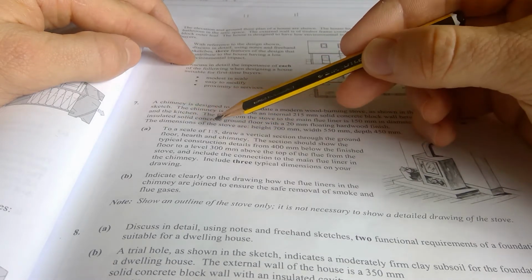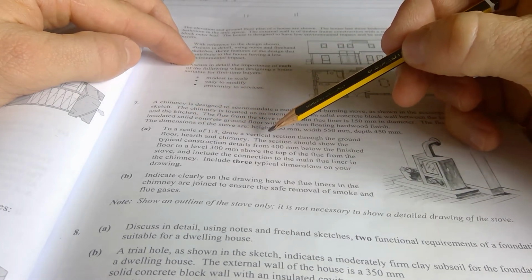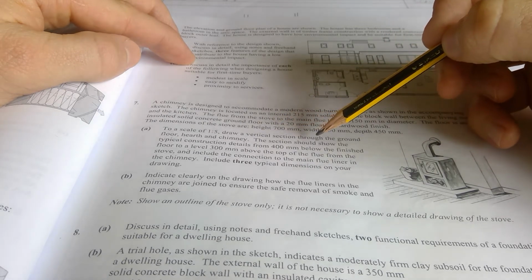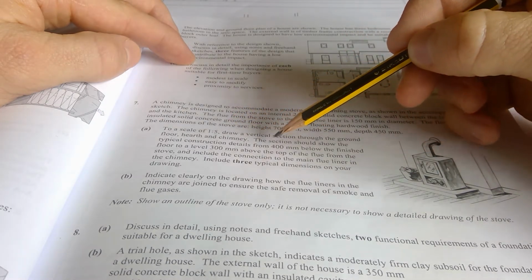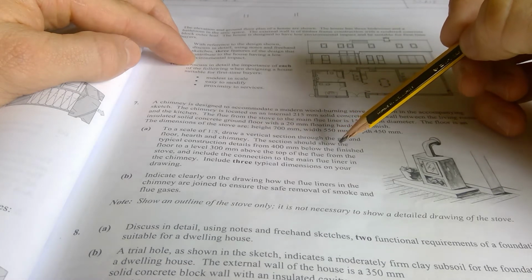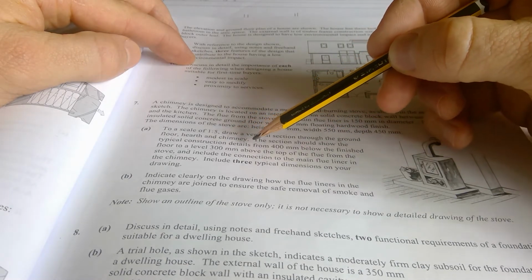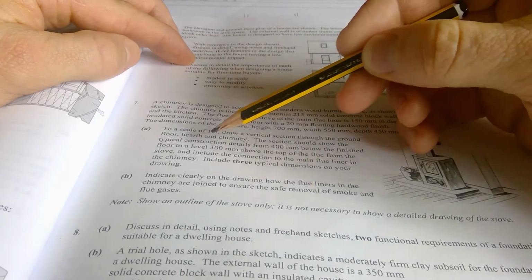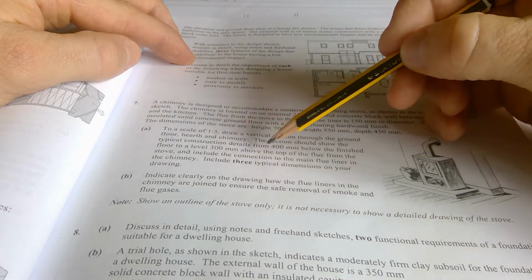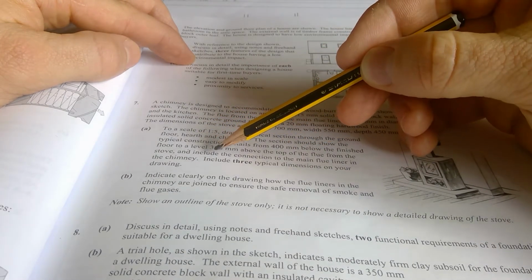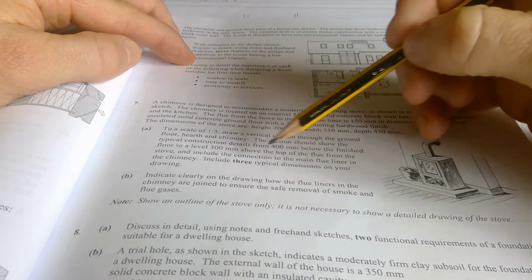Ground floor, hearth and chimney. The section should show the typical construction details from 400mm below the finished floor to a level 300mm above the top of the flue from the stove, and include the connection to the main flue liner in the chimney. Include 3 typical dimensions on your drawing.